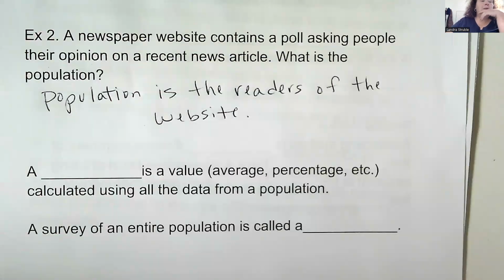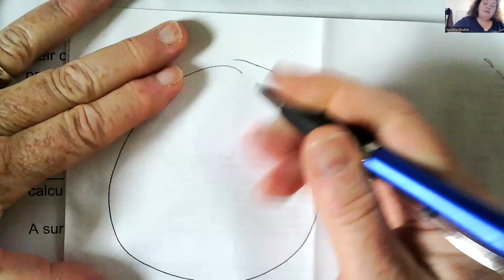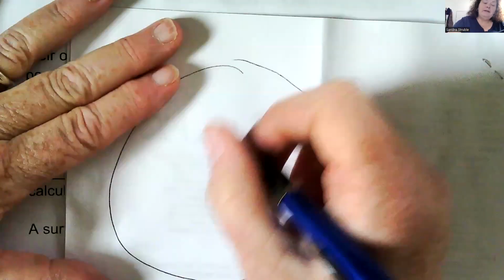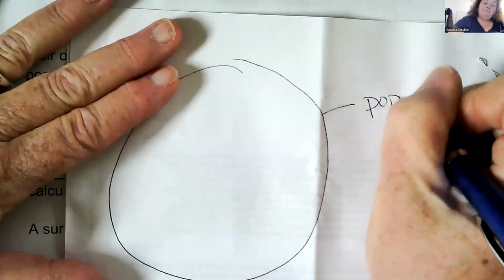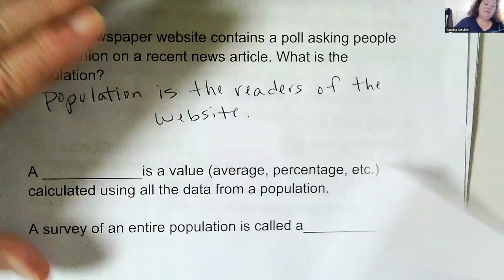All right. So in class, I drew you a great big circle, and I'm going to do it again here as well. It could be a square, it doesn't matter. I like circles. And we're going to assume that it contains our population. Okay, this is going to help us move forward.